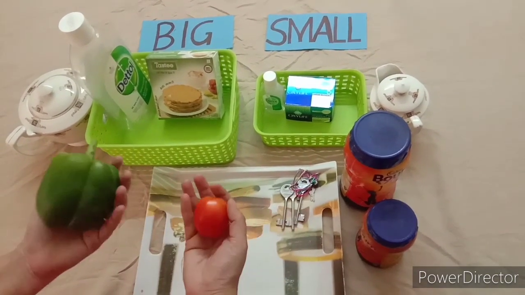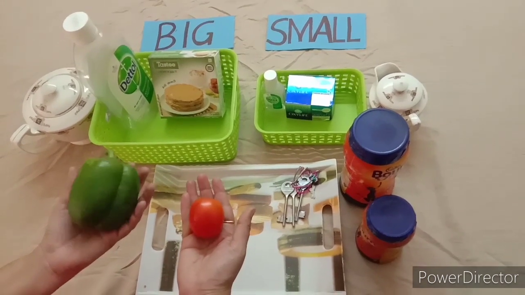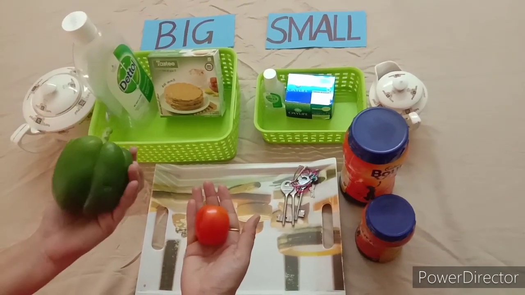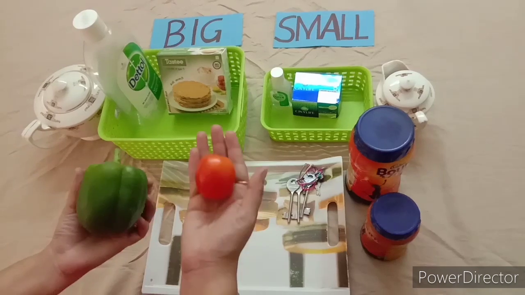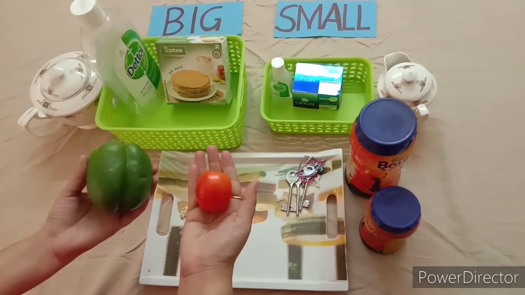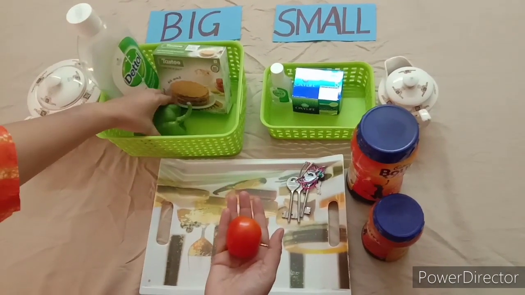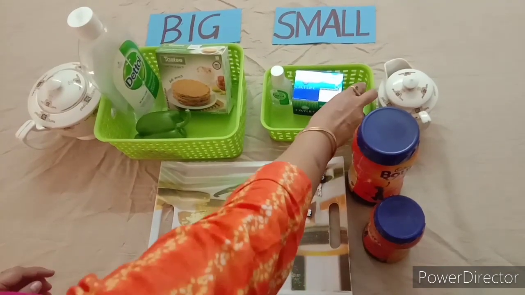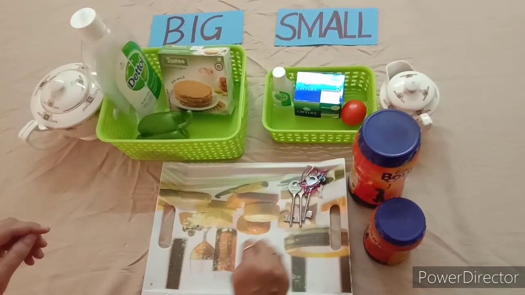Now there is a capsicum and tomato. Which is big? Yes, capsicum is big and tomato is small. So we will put the capsicum in the big basket and the tomato in the small basket.